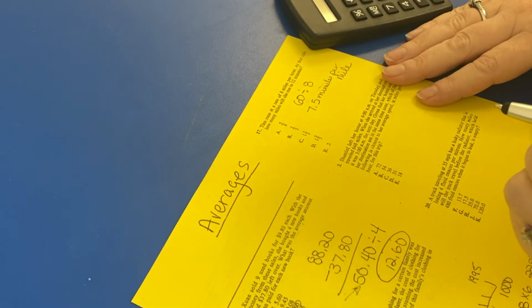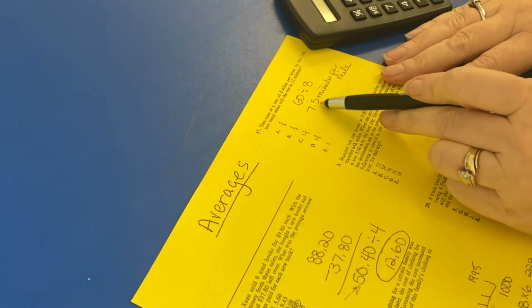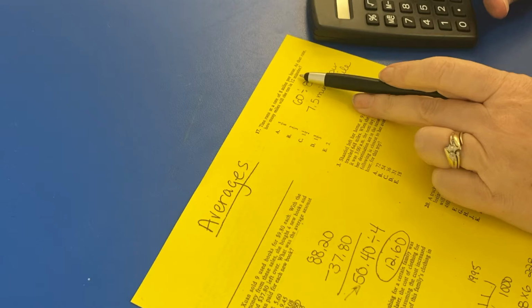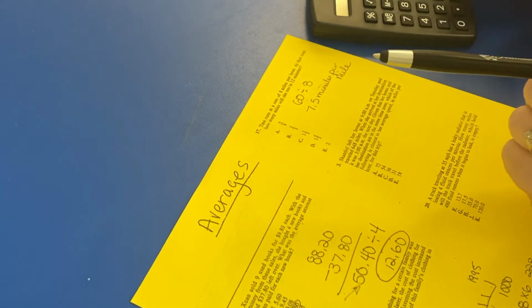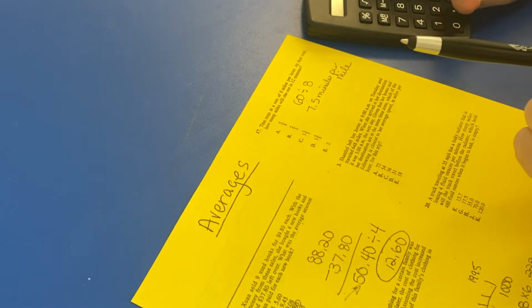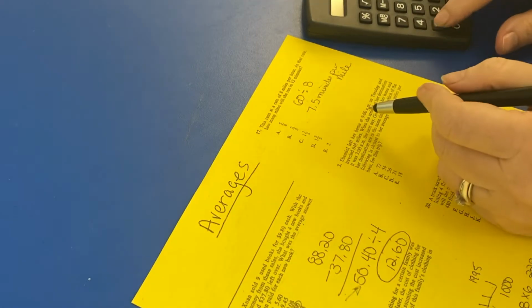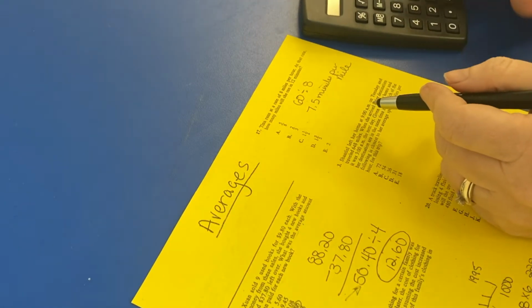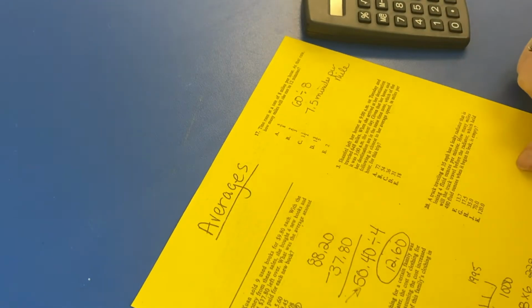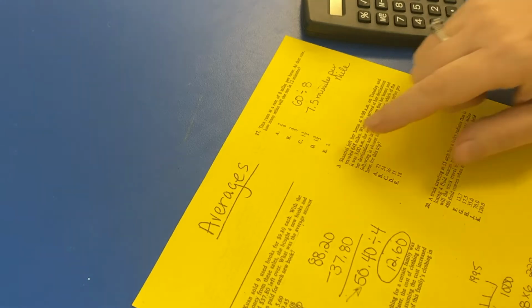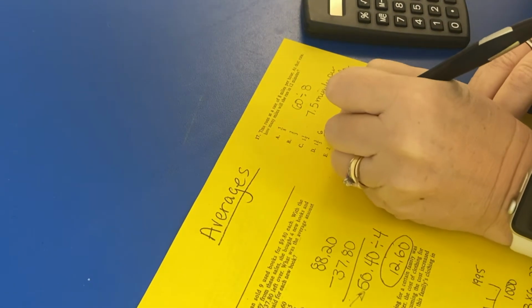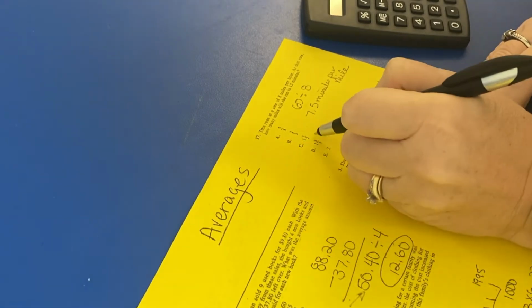Okay, so 7.5 minutes now. And they want us to know 12. So 7.5 divided by 12. Oop, that's not going to be right. My bad. We're going to go 12 minutes divided by 7.5, and we're going to get 1.6. Okay? 1.6, this would be 6 over 10. 1.6 would be this right here.